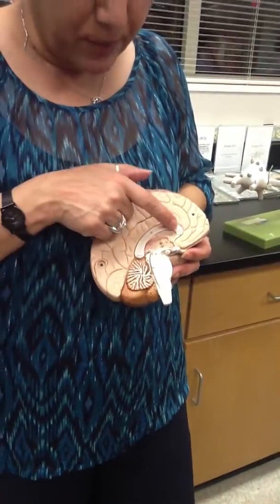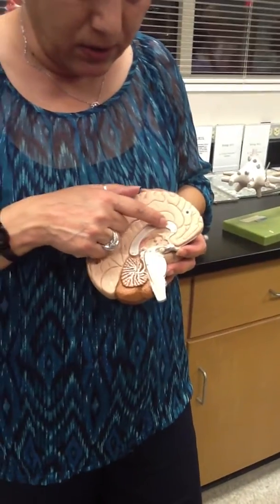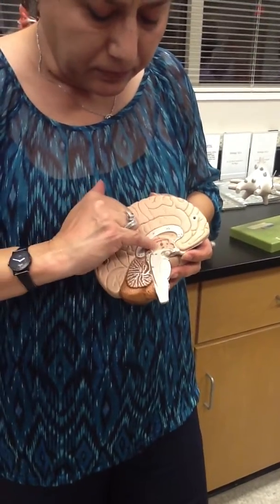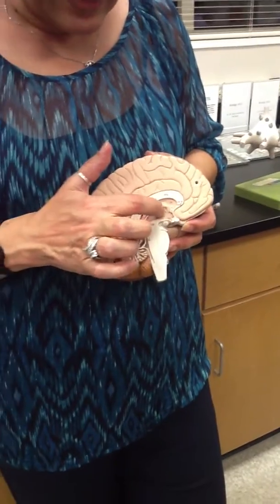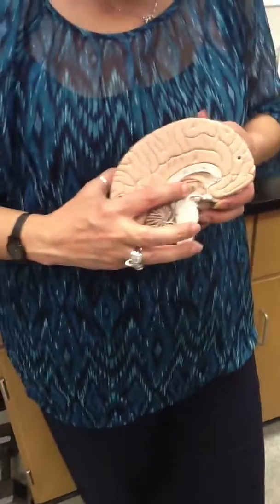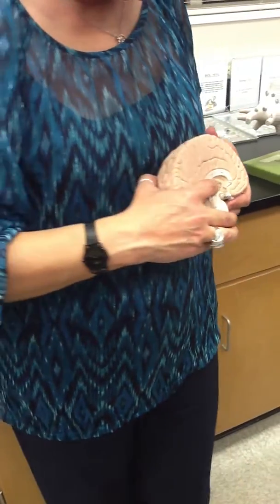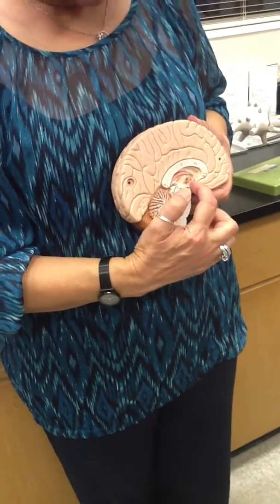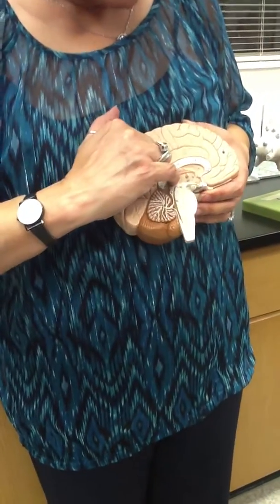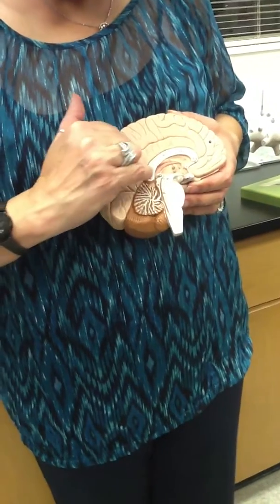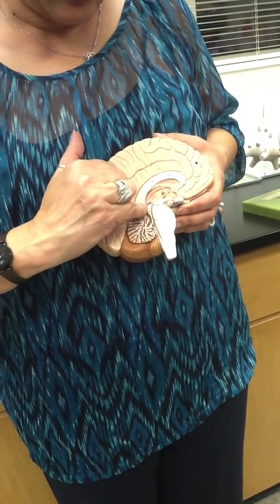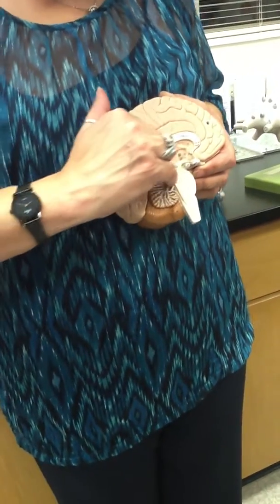Looking at the half brain, we have the corpus callosum, right? Right here is the thalamus. This little dot is the intermediate mass. Toward the anterior is the hypothalamus, and this is the epithalamus. Right here is the corpora quadrigemina.